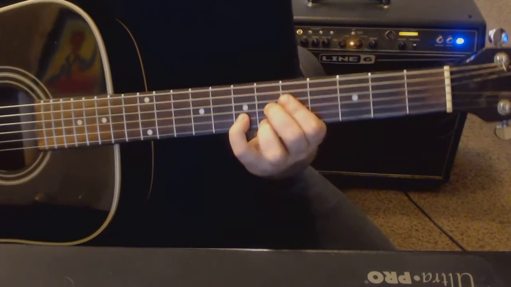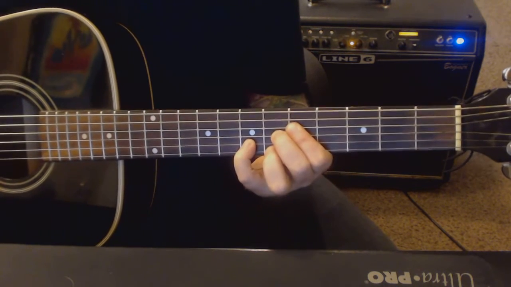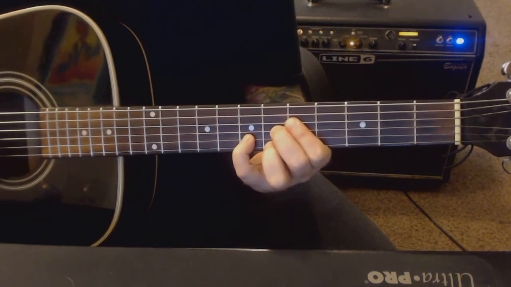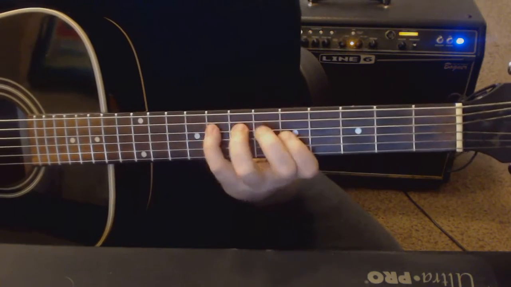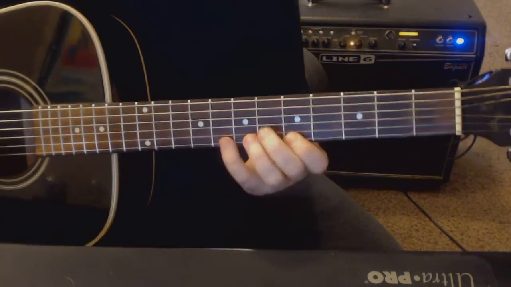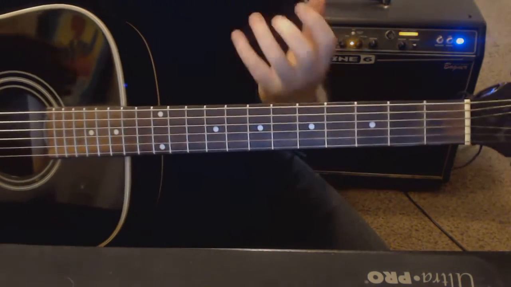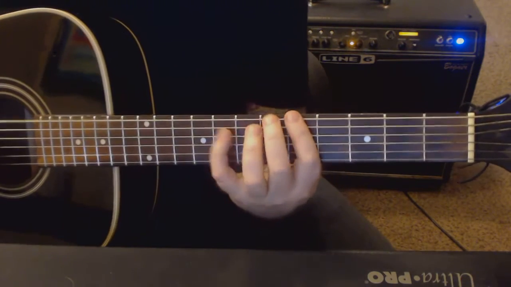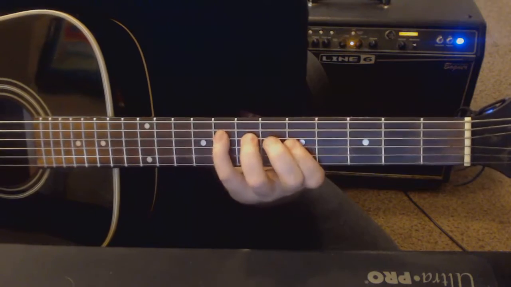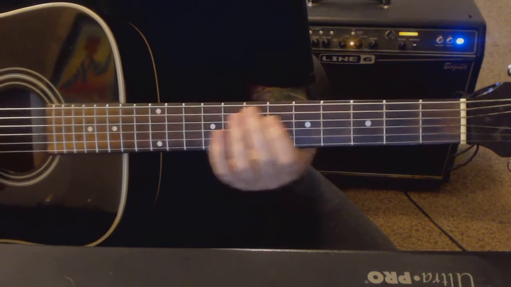Heck, that was just diminished but it was outside. You know, outside. So outside does relate to outside. Now all I did there was play the melodic minor.